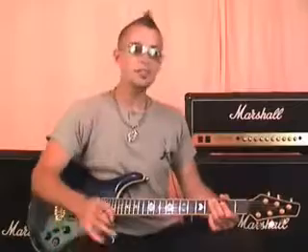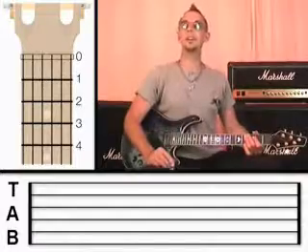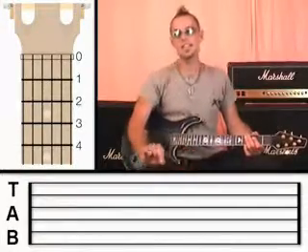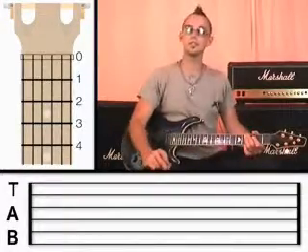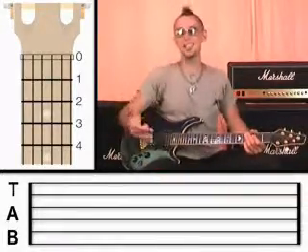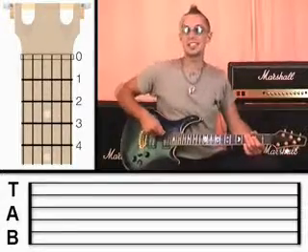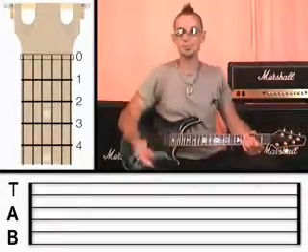So if you look at the bottom of the screen, you'll see 6 lines. Now each one of those lines represents each string on the guitar. The bottom line is actually the 6th string and the top line is the 1st string. Now a lot of my students get confused by that because they say, why is it back to front? On a real guitar, the 6th string is at the top and the 1st string's at the bottom, so why did they do it the other way round?